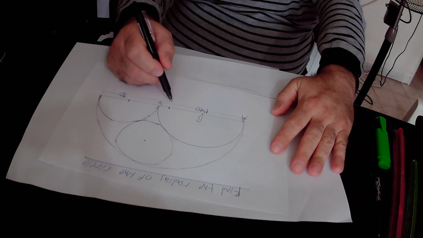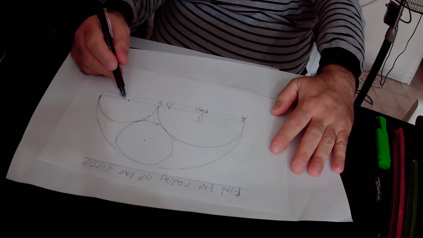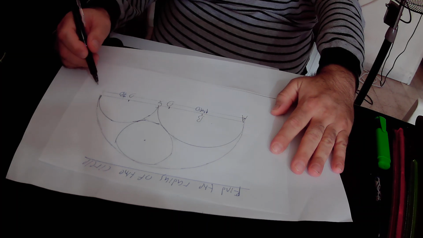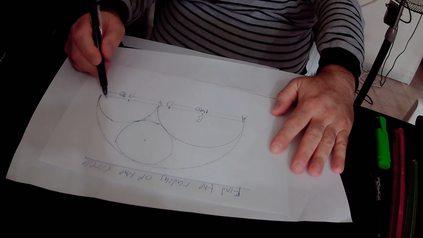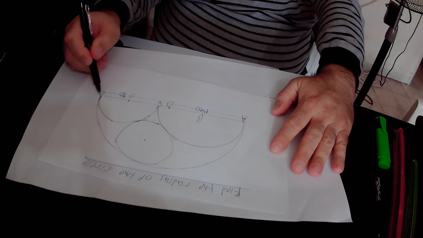It will be defined as O. The center of the smallest semicircle here will be defined as D. The touching point of the biggest semicircle with the smallest semicircle here will be defined as E.